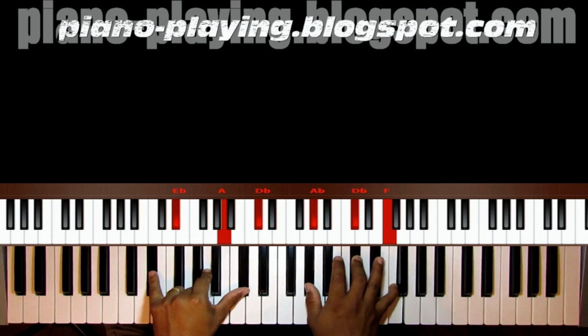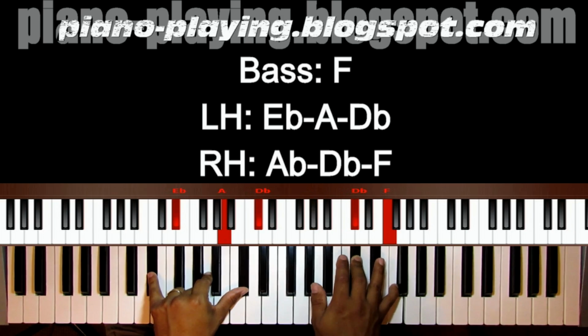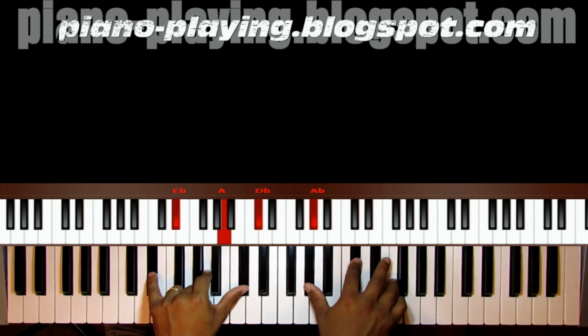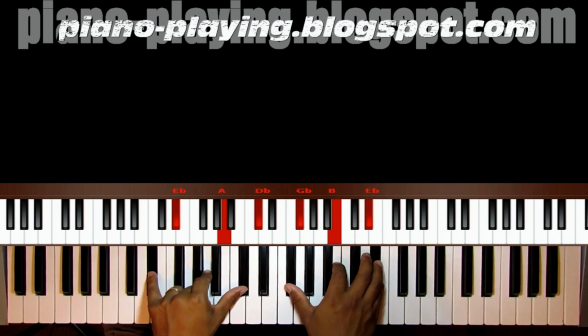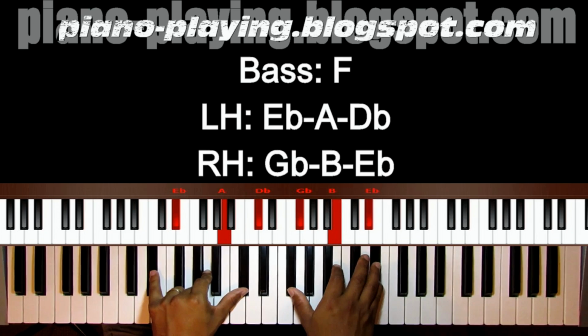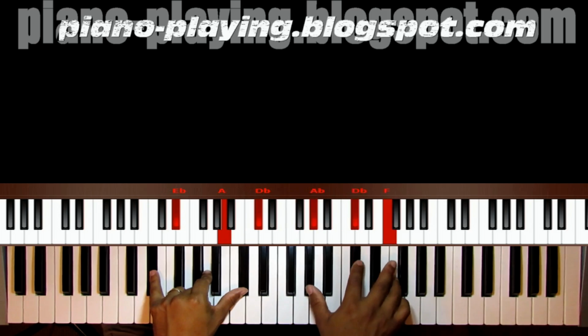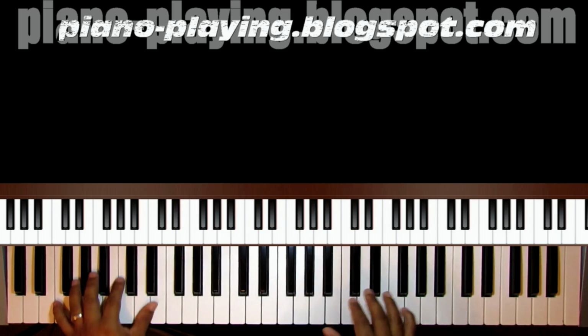So let's look at it at this time. For the left hand it is E flat, A, and D flat. For the right hand it is A flat, D flat, and F, right? And then you can walk down, okay, so that is just going down a whole step to B major, which is for the right hand G flat, B, and E flat, and then you play the same D flat major, just inverted down. Okay, so you can actually do this whole movement.